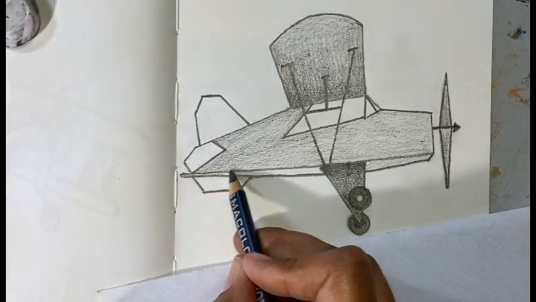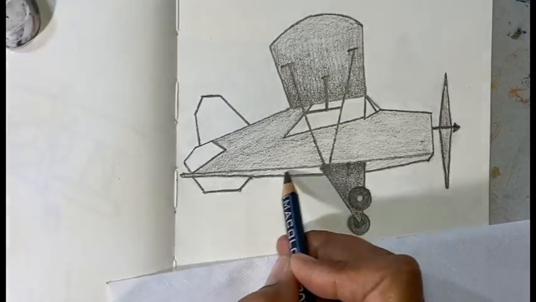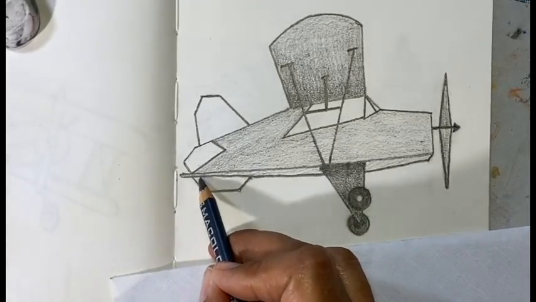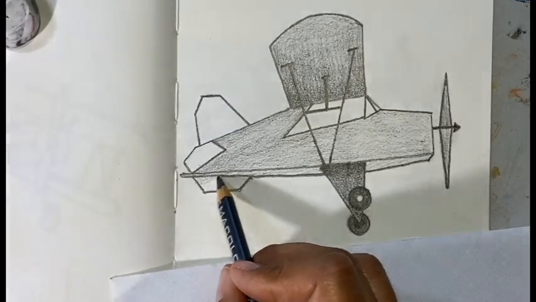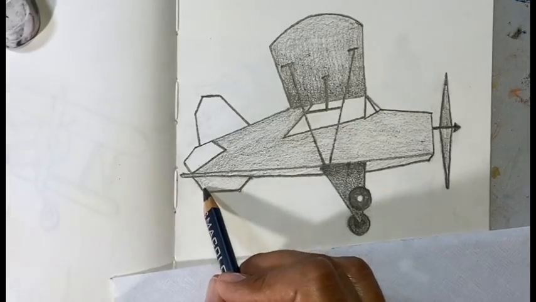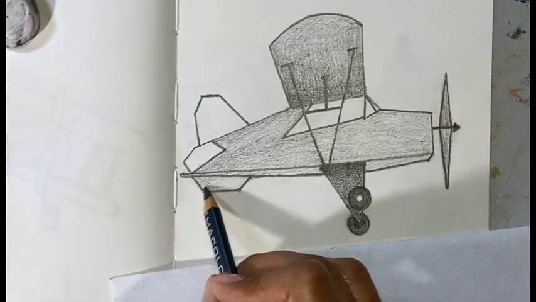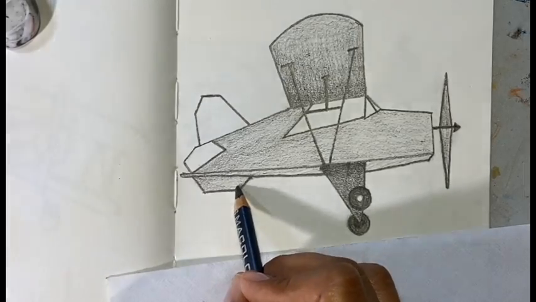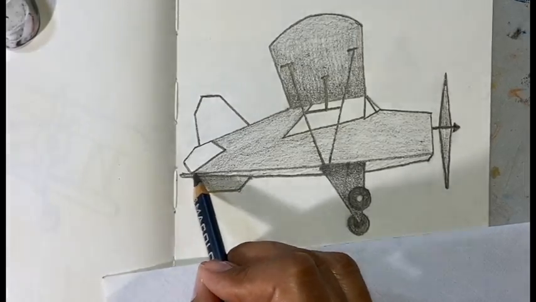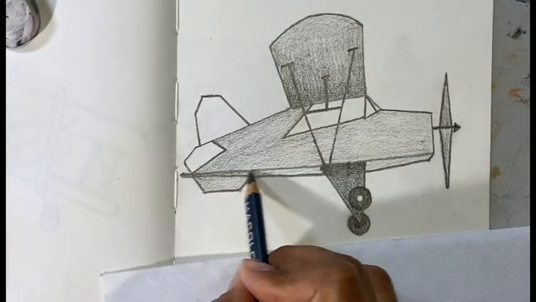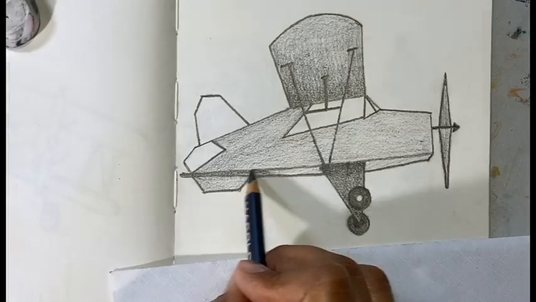Although this is tucked under, it's funny because the light was everywhere. This one's super light. There we go. I think I need this one to be darker actually. A little darker.